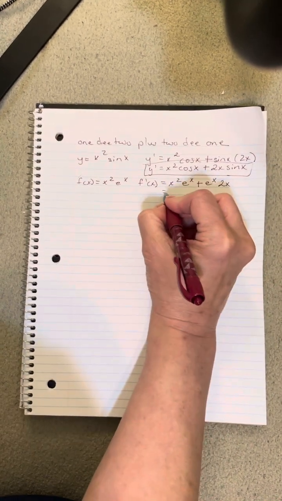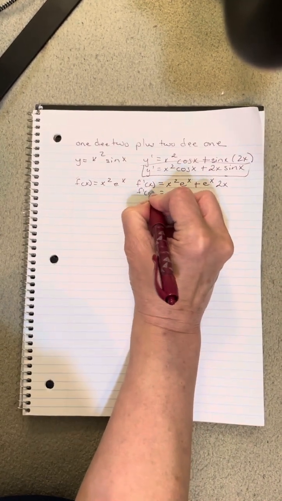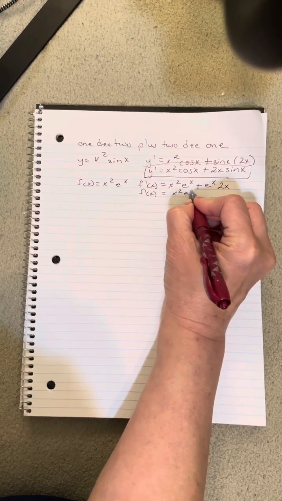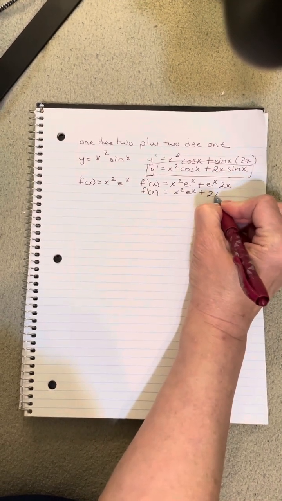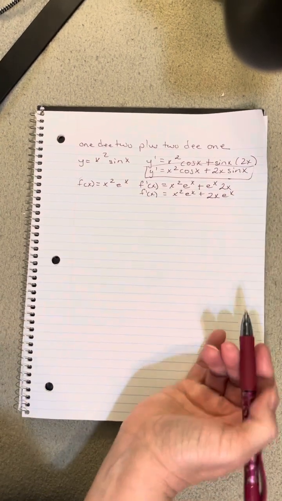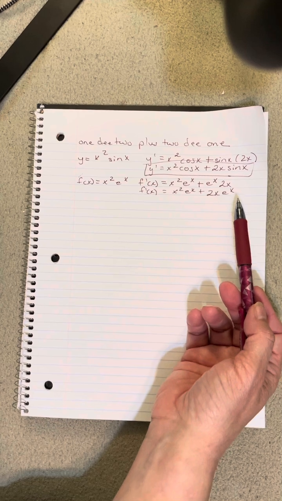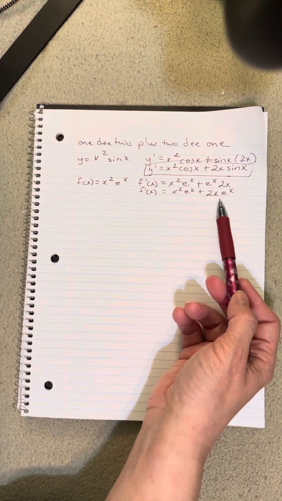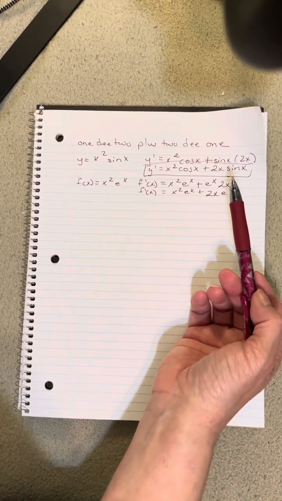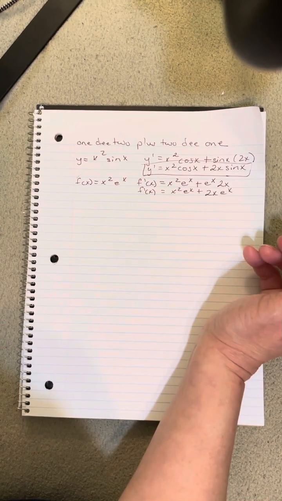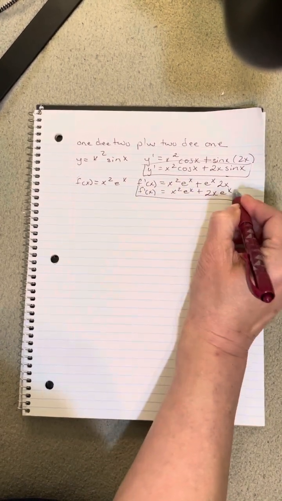This is already in the right order: x squared e to the x plus 2x e to the x. After a while, even though you're following the song, you get to the point where you write that first part regardless. Just double checking I didn't have any errors in there. Good to go.